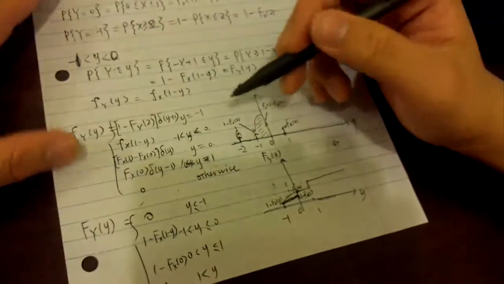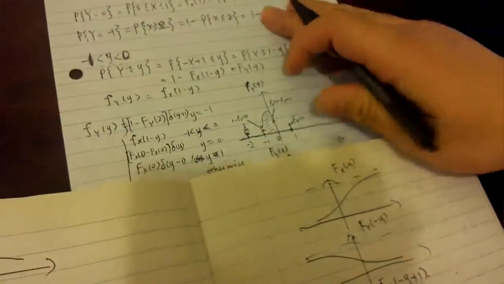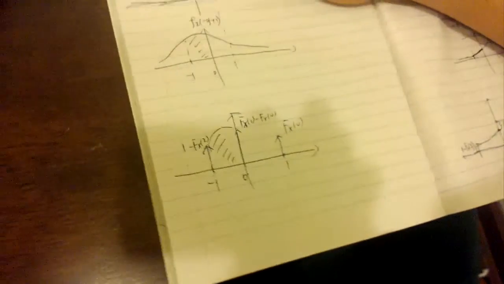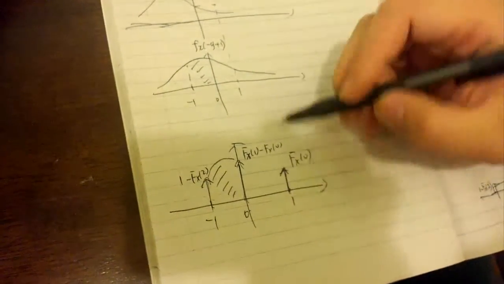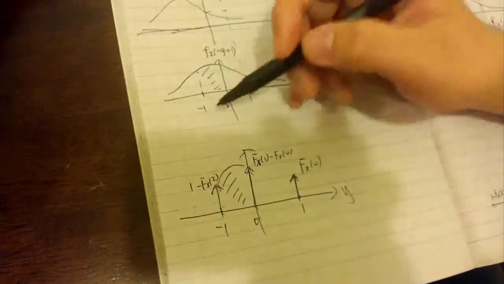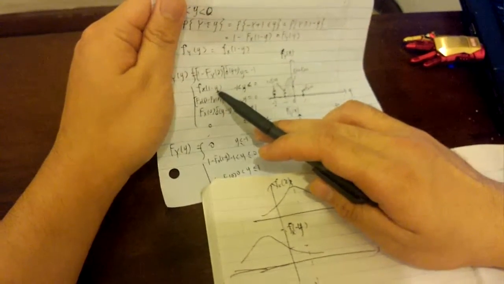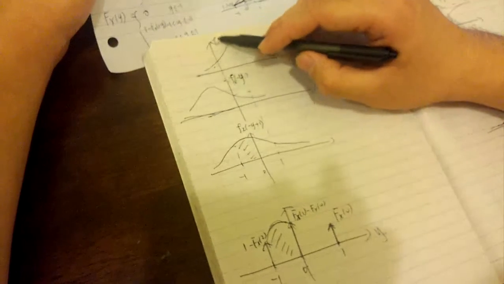But we need to plot these two functions. In order to explain this clearly, I draw the picture. When y equals -1, there is an impulse, and it equals 1 minus F_X(2). When y equals 0, it's like this, and when y equals 1, the area of this impulse is F_X(0). But when y is greater than -1 and less than 1, it equals f_X(1 minus y), and we could get this curve by using f_X(x).